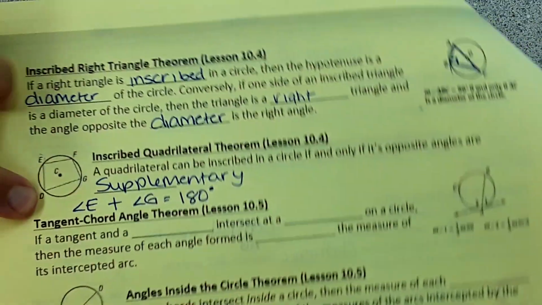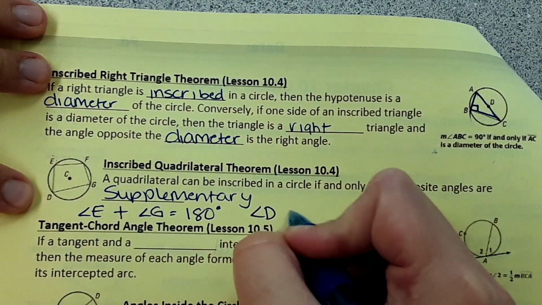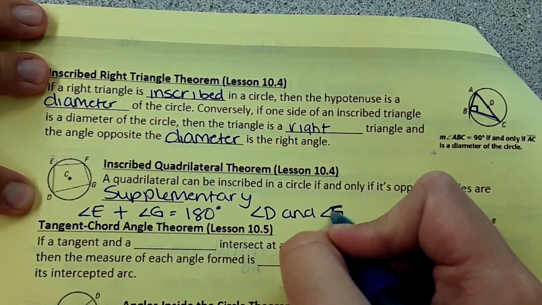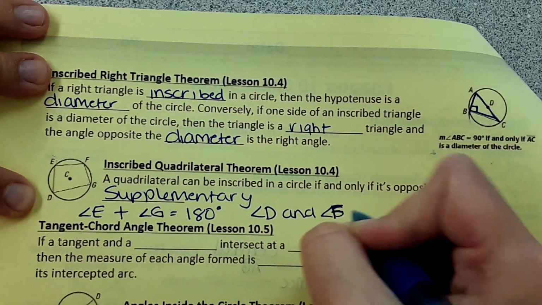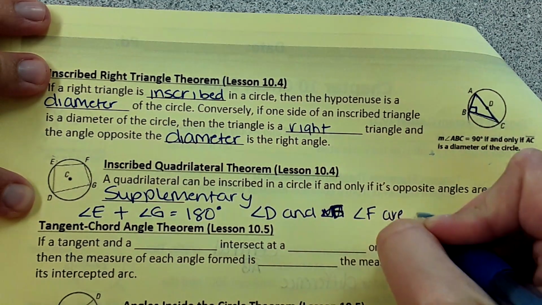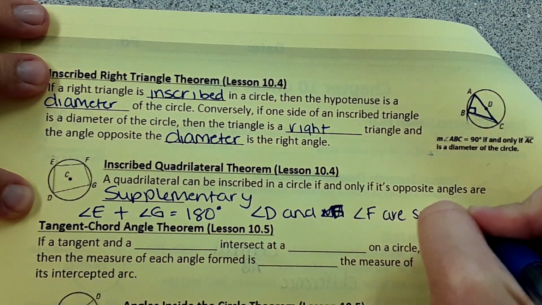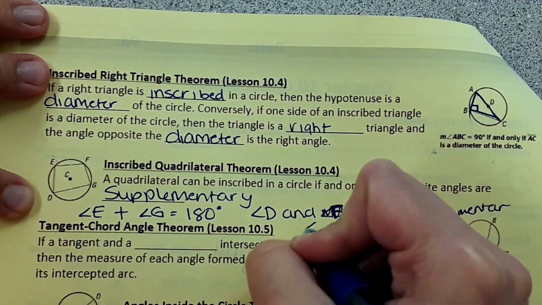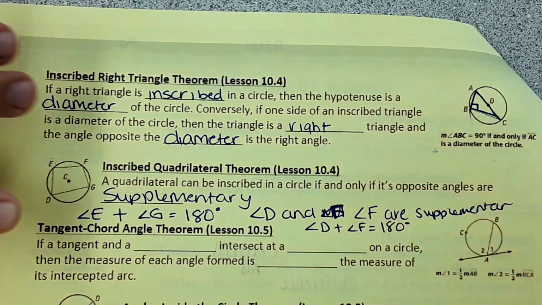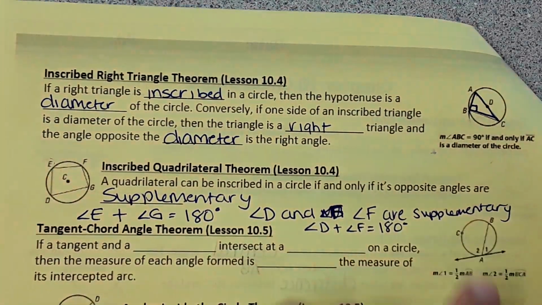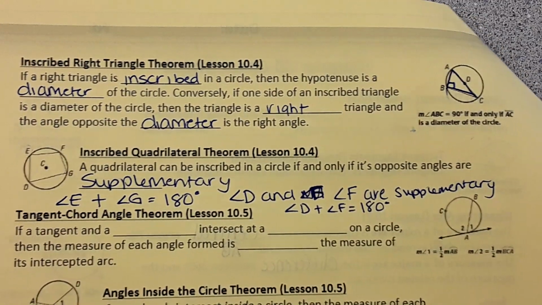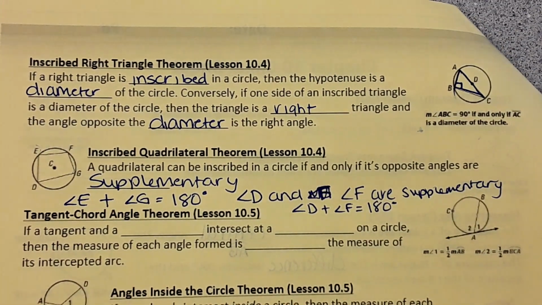Or angle D and angle F are supplementary. So angle D plus angle F equals 180 degrees. Okay, so that is all the theorems that we need to know for the lesson.